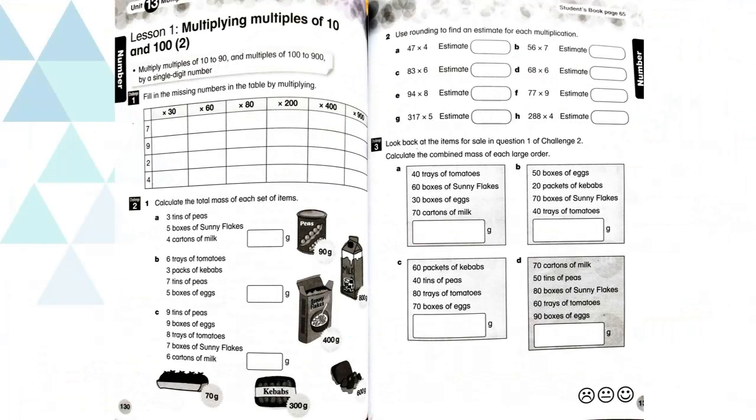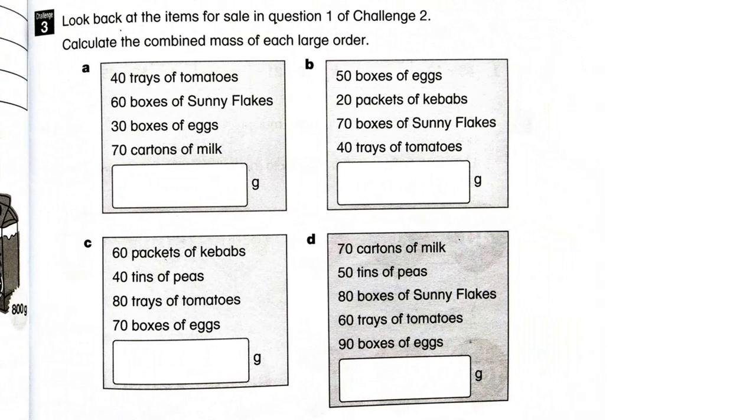Now let's do challenge 3. Look back at the items for sale in question 1 of challenge 2. Calculate the combined mass of each large order. A, B, C, and D are large orders. As you can see, for example, I'm going to choose B here, the large order B. 50 boxes of eggs, 20 packets of kebabs, 70 boxes of Sunny Flakes, and 40 trays of tomatoes. These are very, very big orders. Now I'm going to find out the total mass or combined mass for this order.